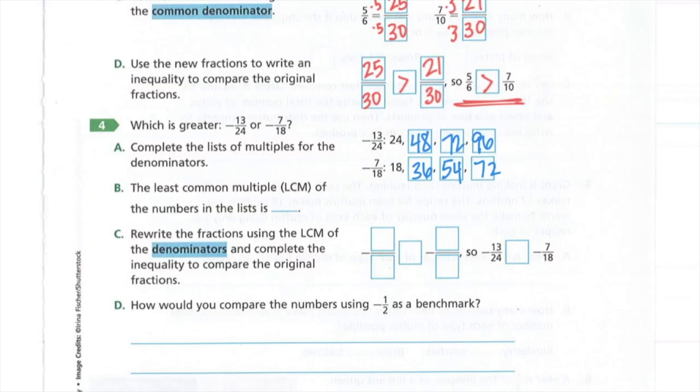All right, check your work and see if you have the same multiples as I do. Then B says the least common multiple of the numbers is. So we're looking for the least common multiple. I think it's 72. Then rewrite the fractions using the LCM. They didn't give us any space for that this time. I don't like that. So negative 13 24ths, and it's going to be over 72. And then negative 7 18ths, and it's going to be over 72. And just keep those negative signs.